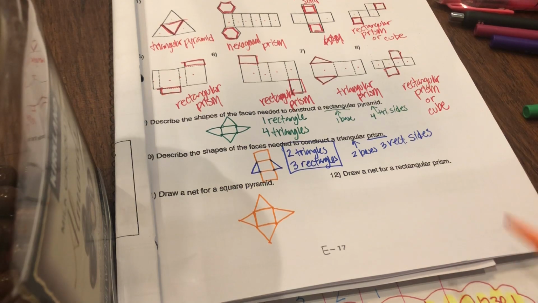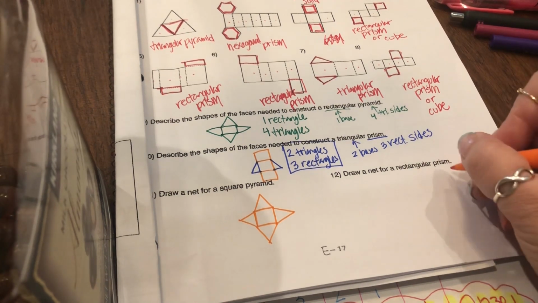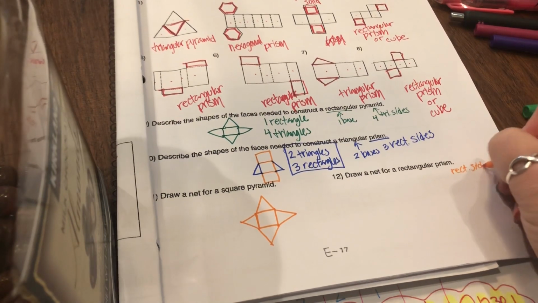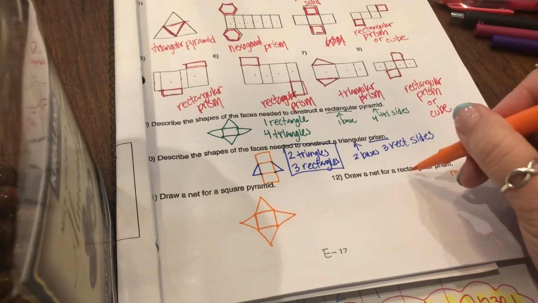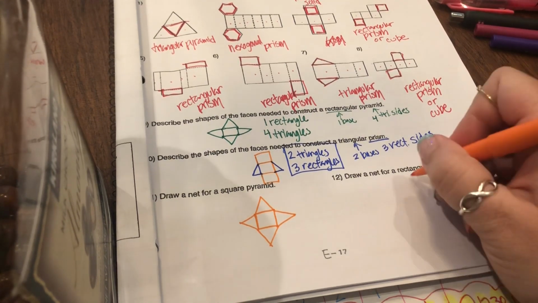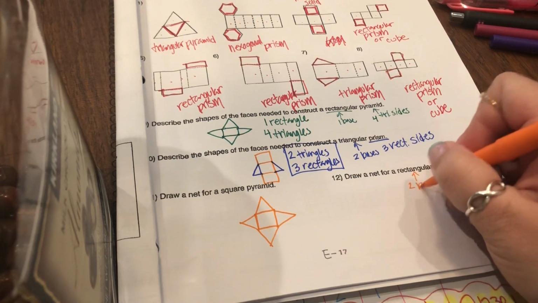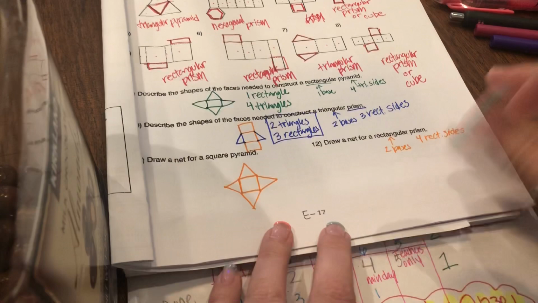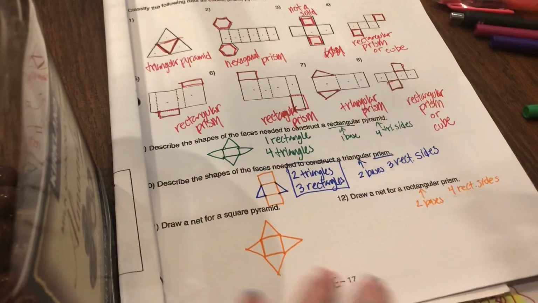Draw a net for a rectangular prism, okay? So I should have rectangular sides. How many rectangular sides? Well, there's a rectangular base, so 4, and then it's a prism, so 2 bases. So I should have a total of 6 rectangles. And however you want to do that, there's a bunch of examples up here.